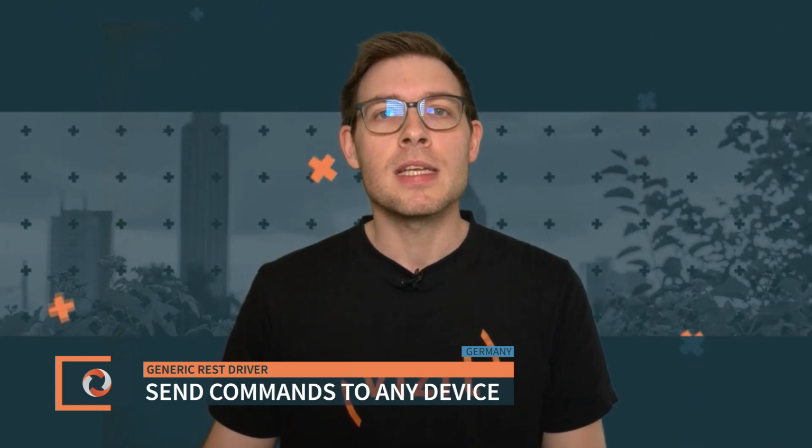A new amazing feature in Viz Mosart, a generic REST driver. This driver makes it possible to send HTTP REST commands to any of your devices without the need of a specific device driver in Mosart. So you can send HTTP GET, PUT, or even POST commands to that device, and the best part is you can add all the stuff from your newsroom system to the command.